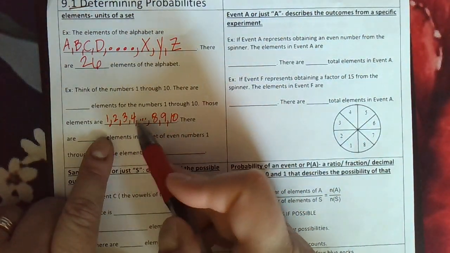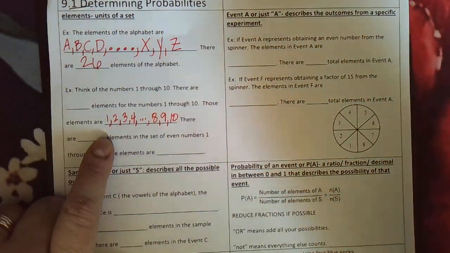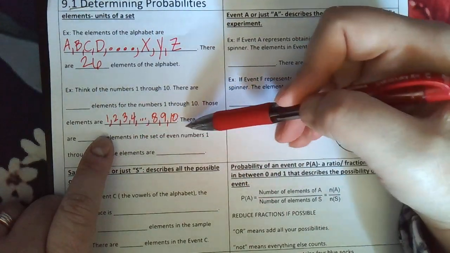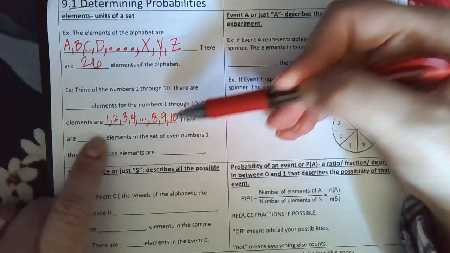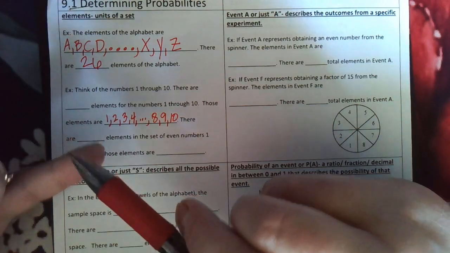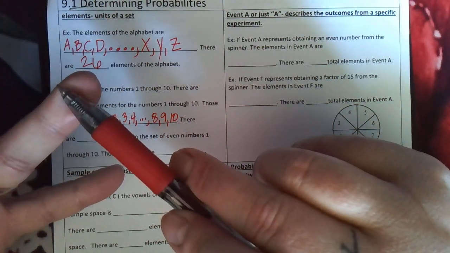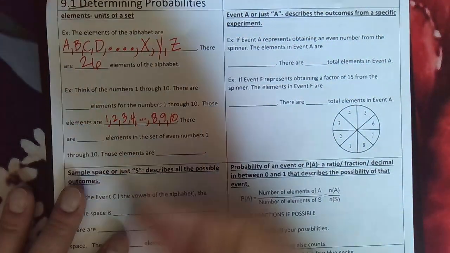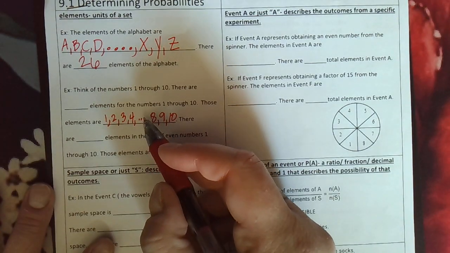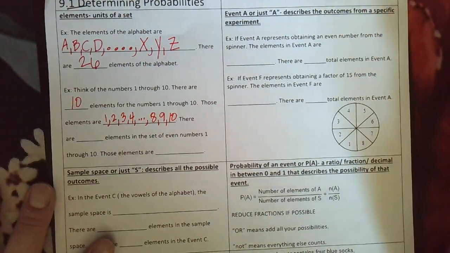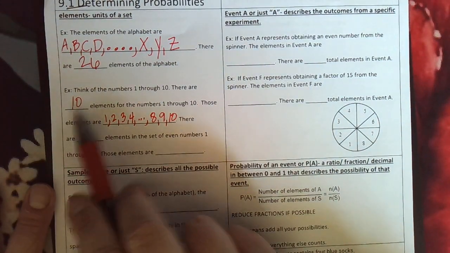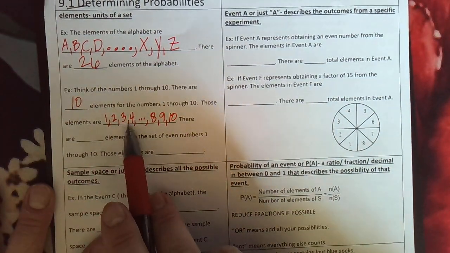I ran out of room, so I just put dot, dot, dot. Now how many of these numbers are there? 1, 2, 3, 4, 5, 6, 7. What did I miss? 8, 9, 10. There are 10 in here, if you count what I did not write down from the dot, dot, dot.